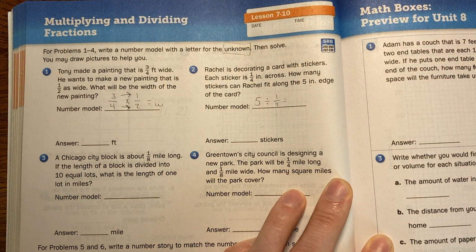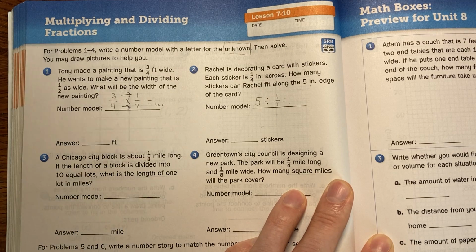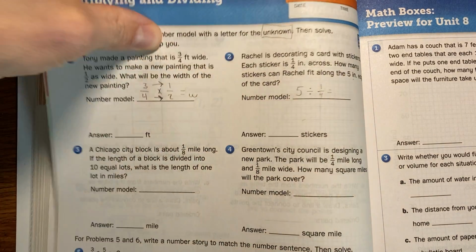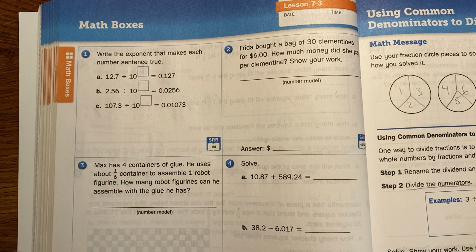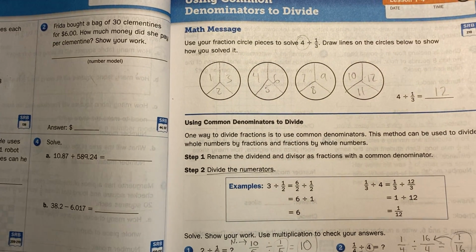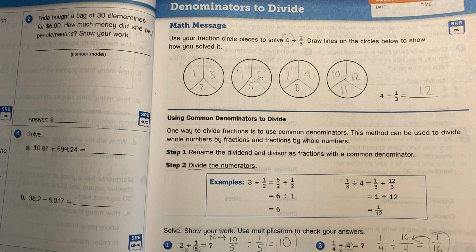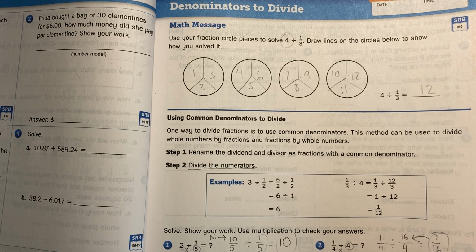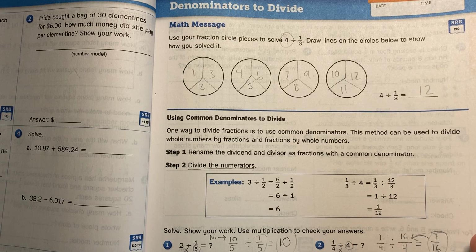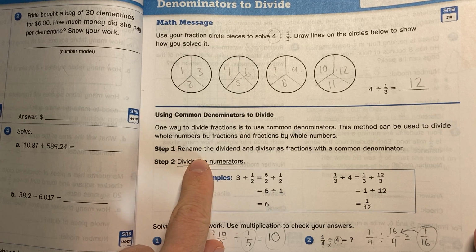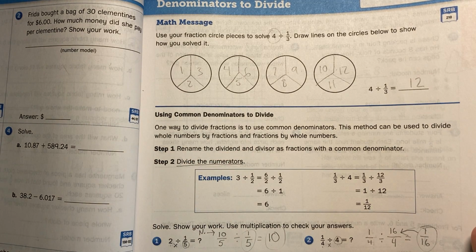But here's what I want to tell you. There's a couple ways to do this division problem. I'm going to throw you back to lesson 7.4. I was going to say 7.3, but 7.4 gave us a pretty easy two-step process to solve problems where you're taking a whole number and dividing by a fraction. The first step was to rename the dividend and divisor as fractions with a common denominator.